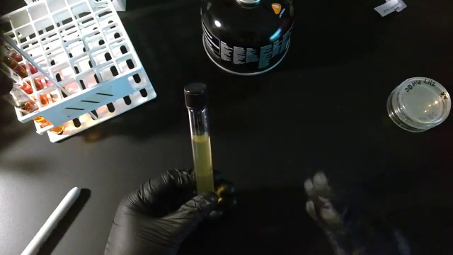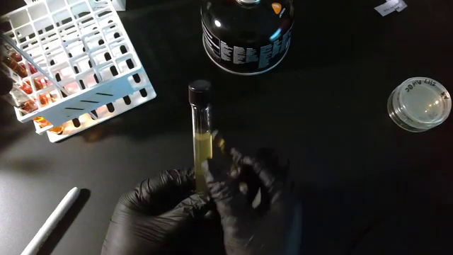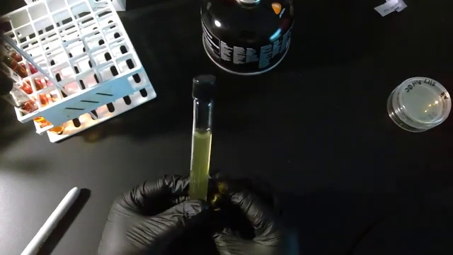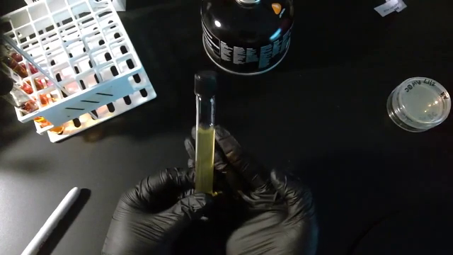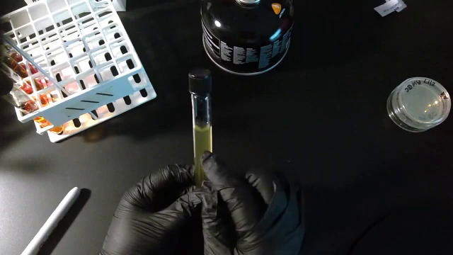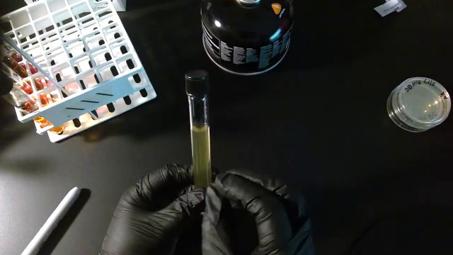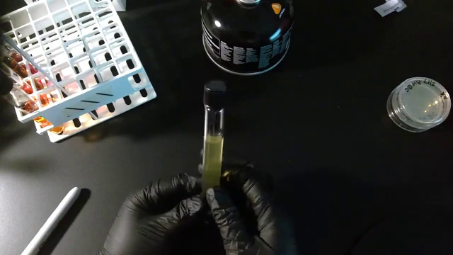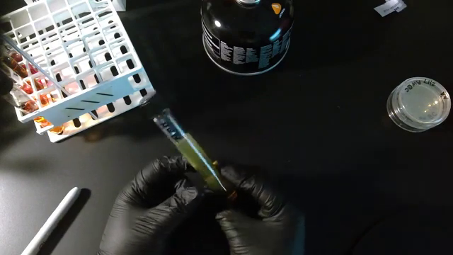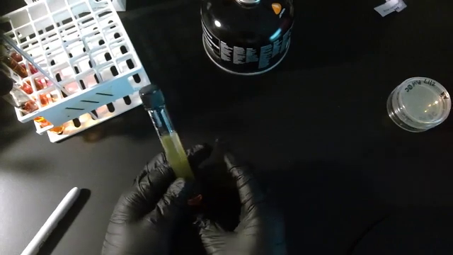However, if they actually move into the media around where you stab, this is not going to be as clear as what you see here. See how you can see my fingers through it? The bacteria will actually start moving into the agar on the sides and spread. And as that happens, the sim media gets very cloudy. I'll show you a picture of this right here.